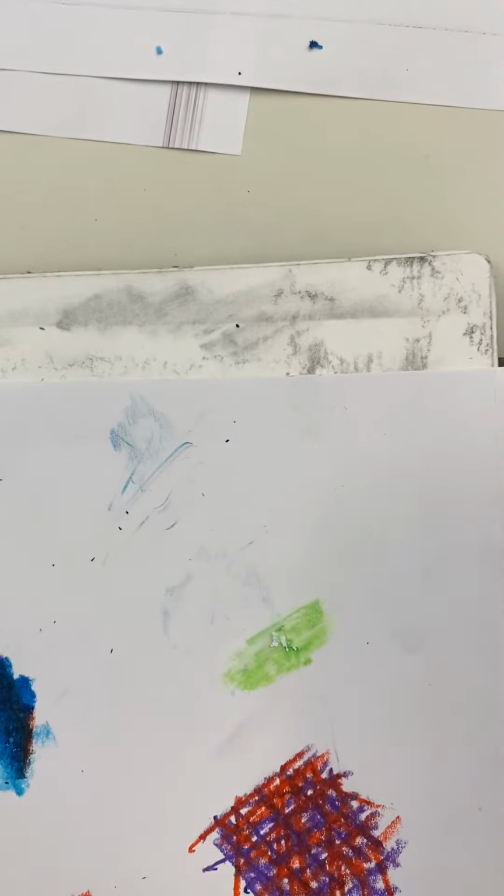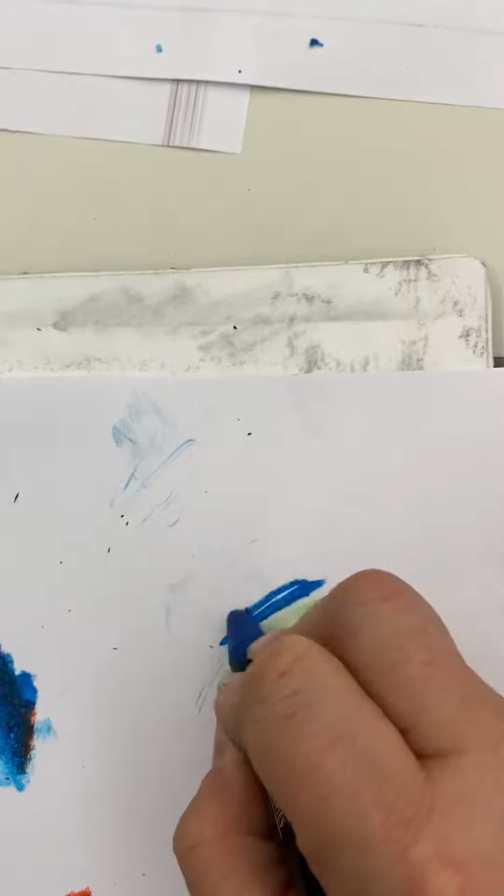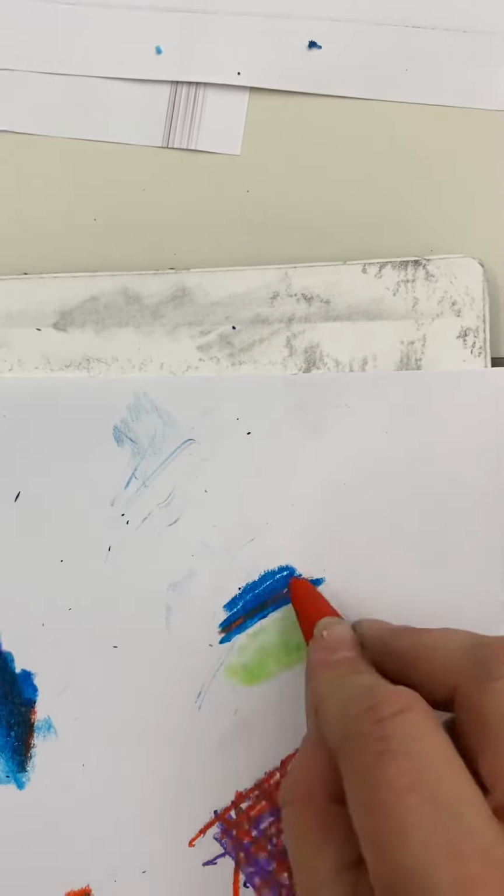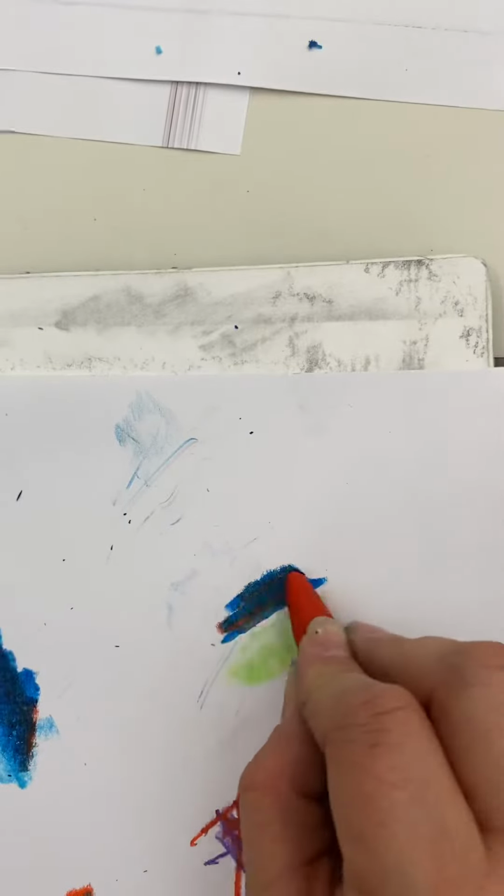And then I want to go look for something that's going to be really dark next to it. So this blue looks like it should be super dark. It's not super dark, so therefore I'm going to take some of my orange to push it even darker.